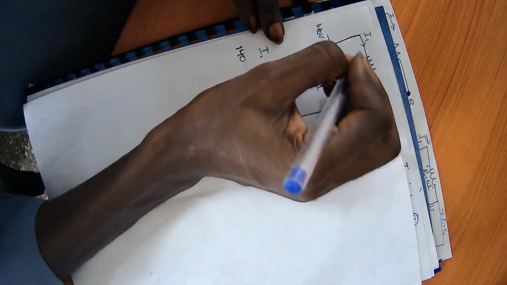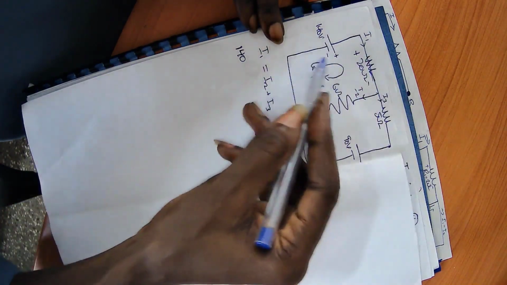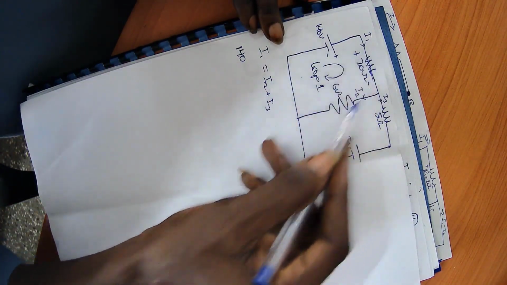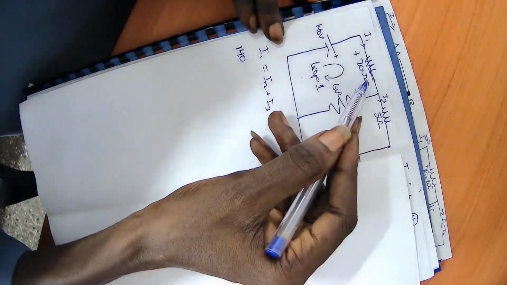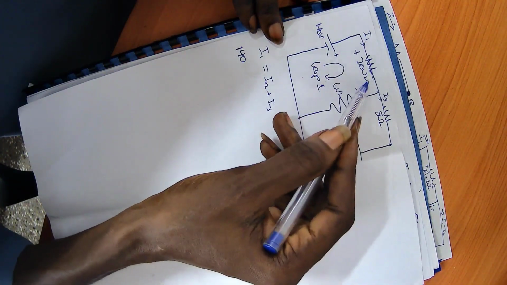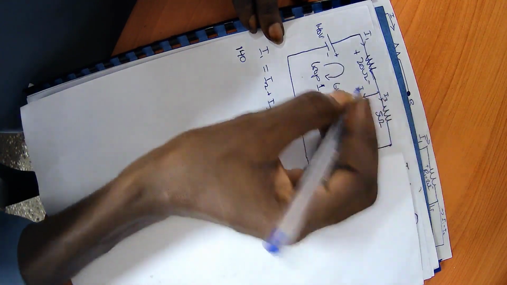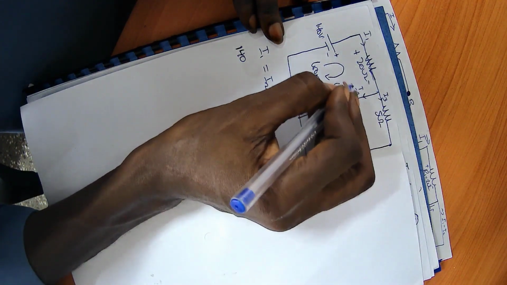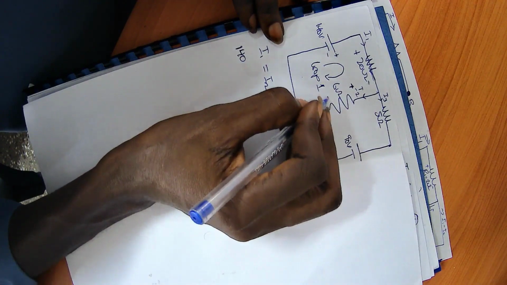Here will be positive, negative, because our loop is going this way. Wherever it passes first, that place will be positive, and wherever it's leaving, it will be negative. So it's passing here first, so positive, and it's leaving the resistor at this point, so negative. In this resistor, it's passing here first, positive. It's leaving at this point, negative.